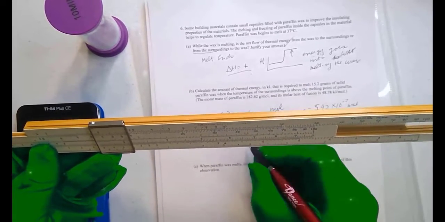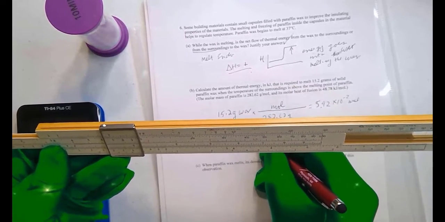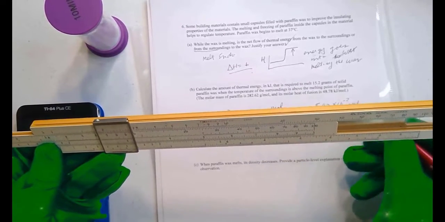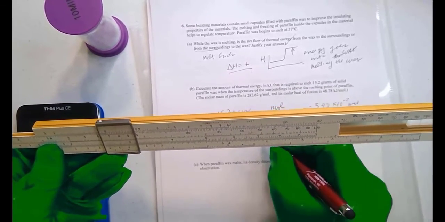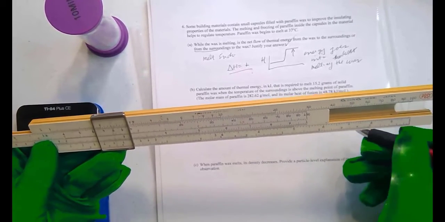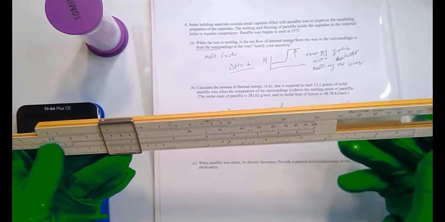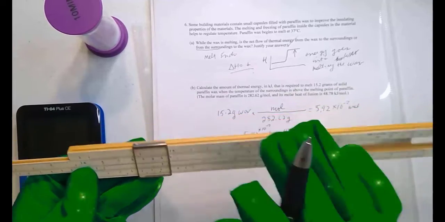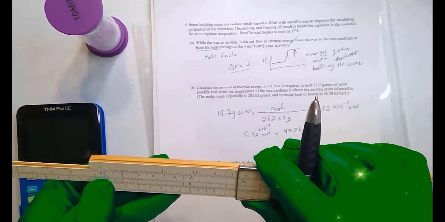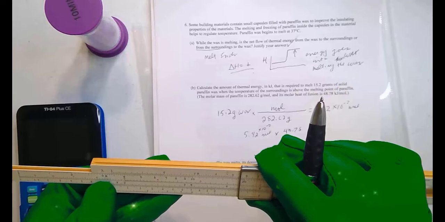And then I'm going to take my 5.42 times 10 to the negative 2 moles and multiply that by 48.78. So I take that number here and multiply by 48.78, so it's close to 49.